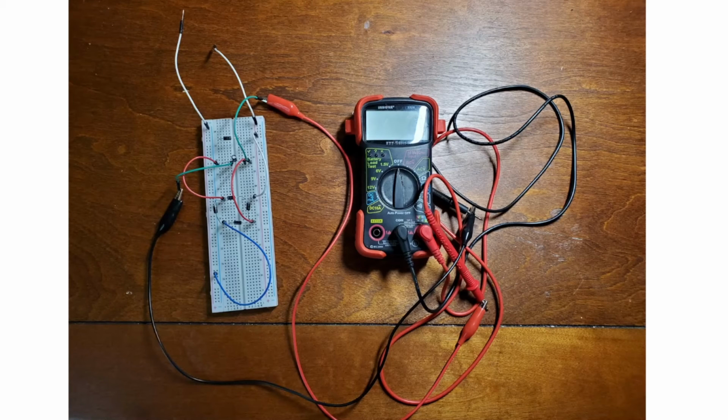This is the full wave rectifier with the ammeter. The ammeter is placed in series with the rest of the components in order to properly measure current.